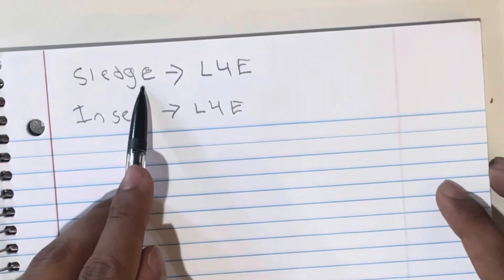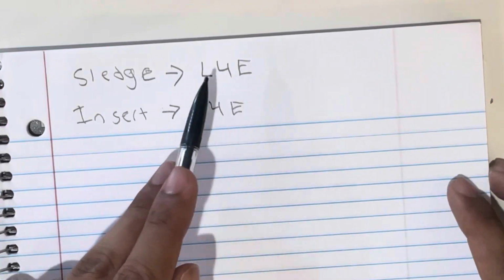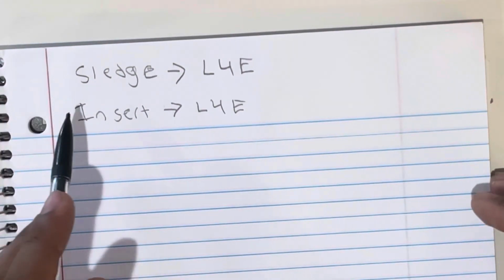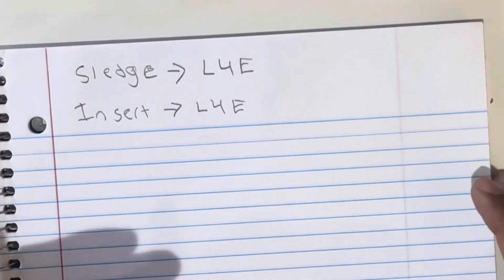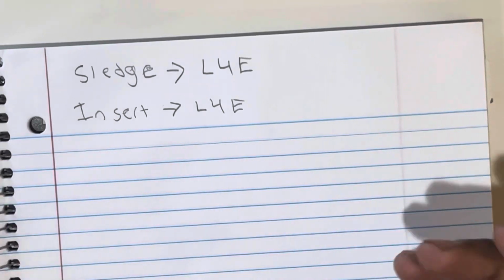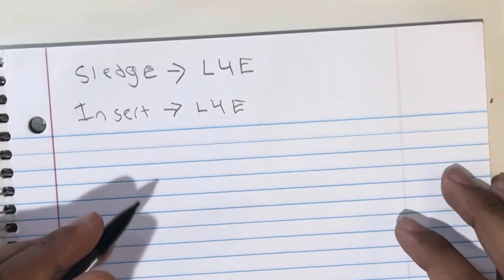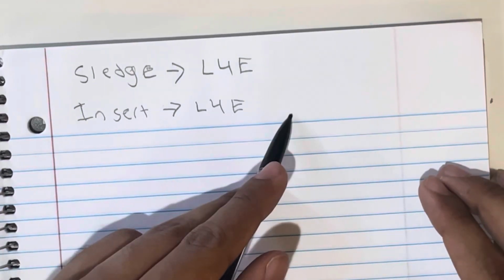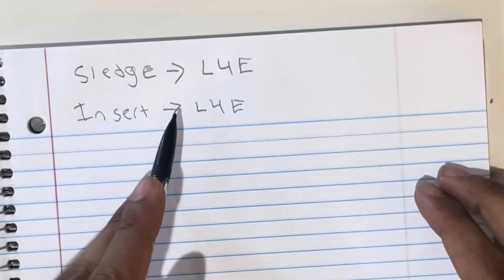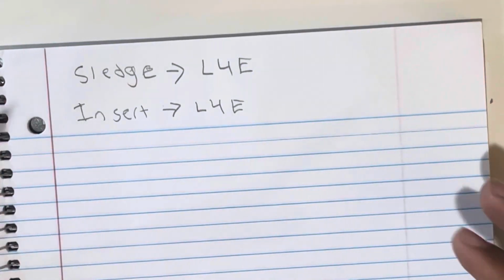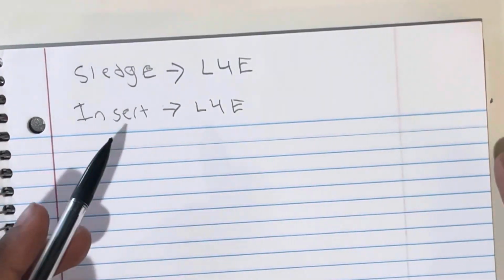The sledge should be the only sledge in that L4E, because you don't want to have two sledges in your algorithm. It's just inefficient most of the time, and it's not that good for finger tricks. You do want to have inserts to L4Es in certain situations where it works out, and that's up to you to find out, or you can look at the pyramid sheet if you get stuck.